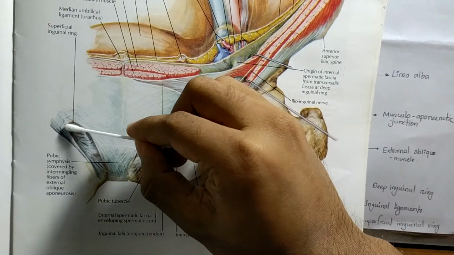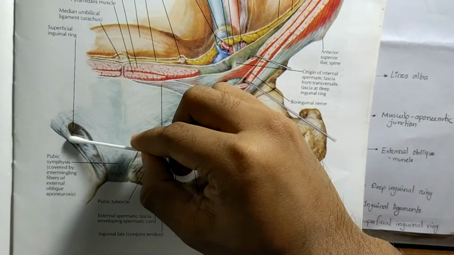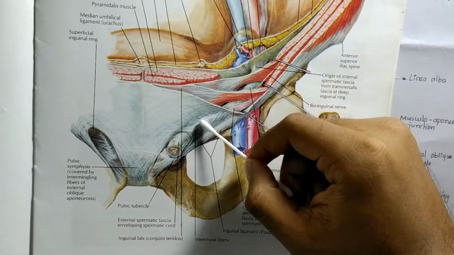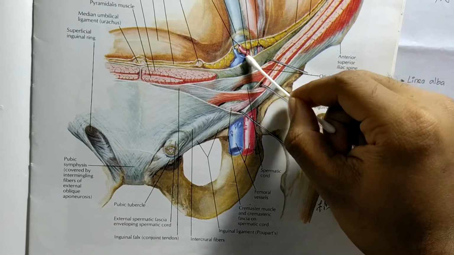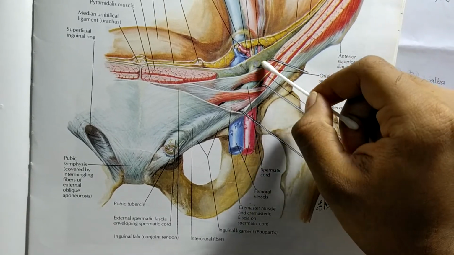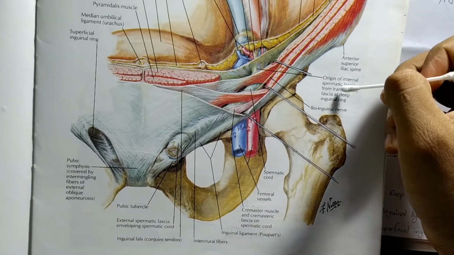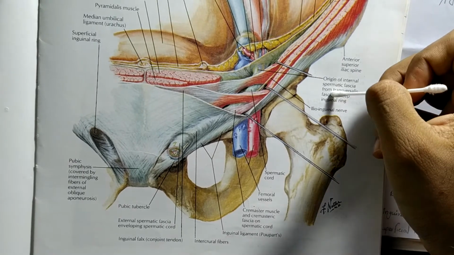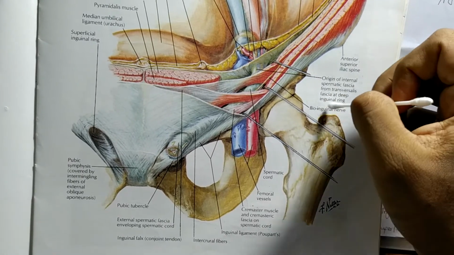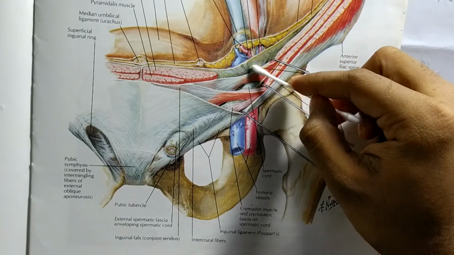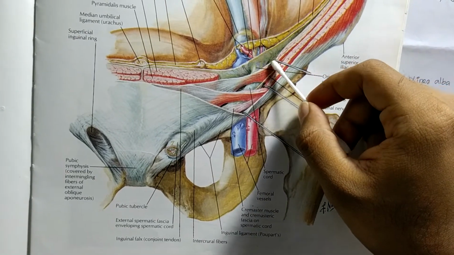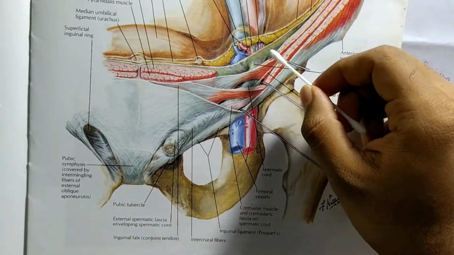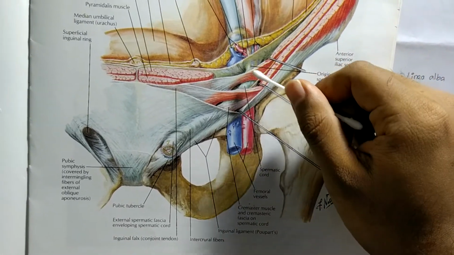But the deep inguinal ring is formed by the fascia transversalis. The internal spermatic fascia is formed from the fascia transversalis at the deep inguinal ring. So the formation is very important.